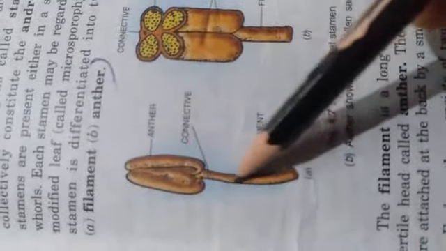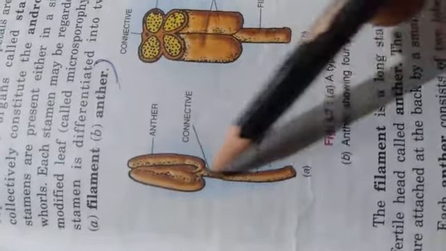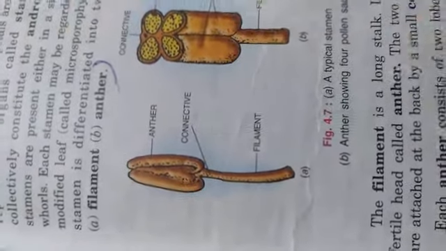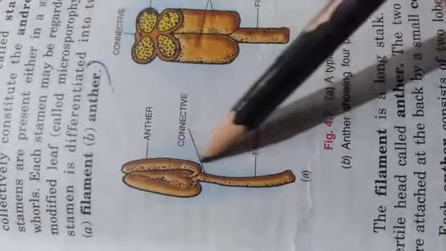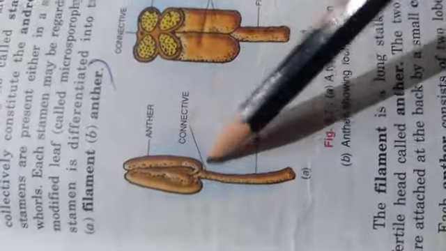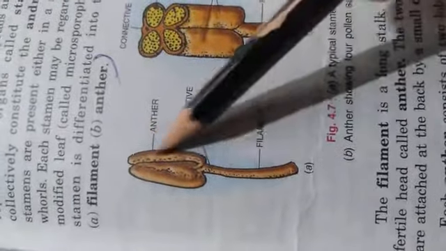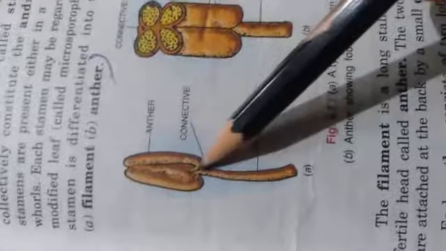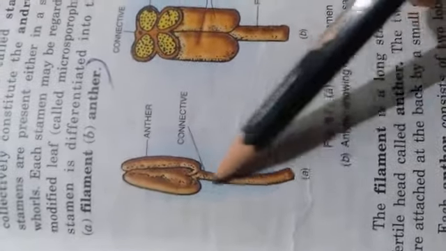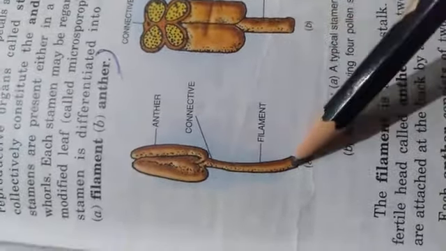Let me show you the complete structure of the androecium. This is the anther. This is the connective, where two anthers are connected to each other, and this is the filament. A stalk-like structure is known as the filament.